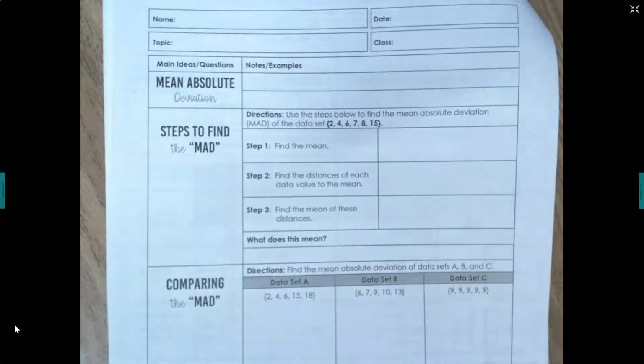Video on mean absolute deviation. By the end of this video, you should be able to describe the mean absolute deviation in words, calculate the mean absolute deviation, and compare mean absolute deviations in data sets. So let's take a look.